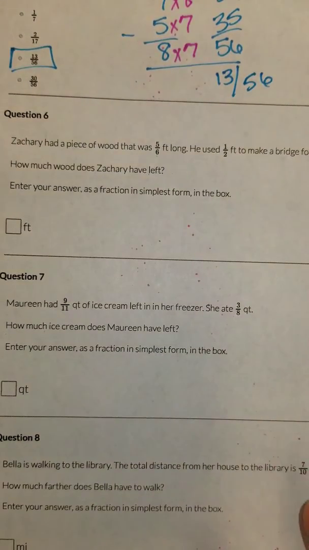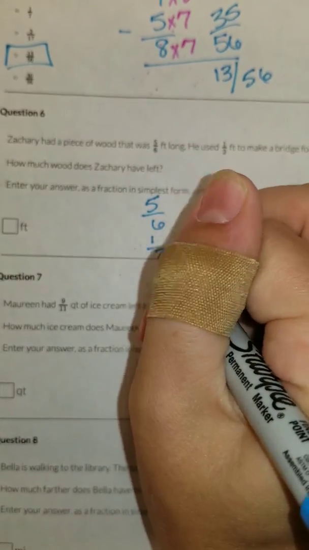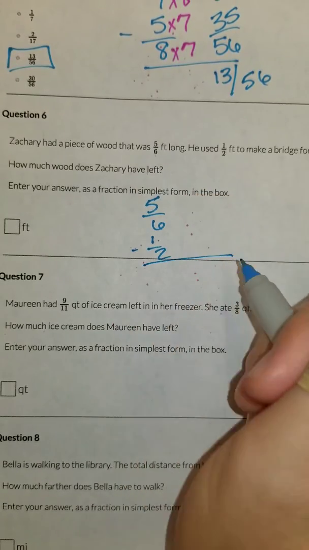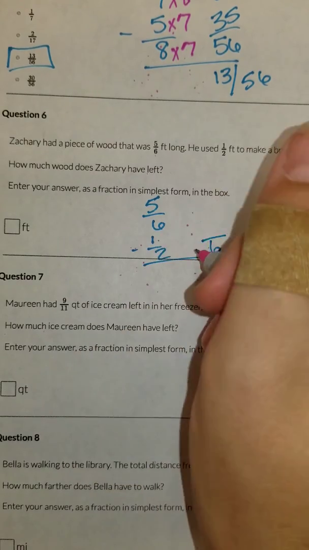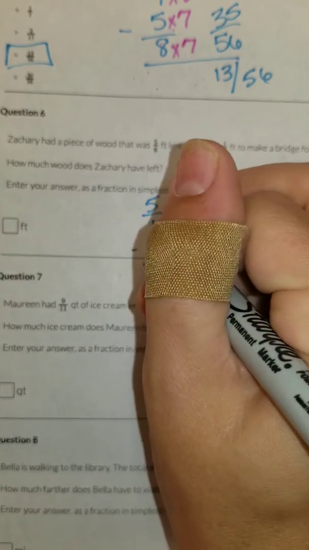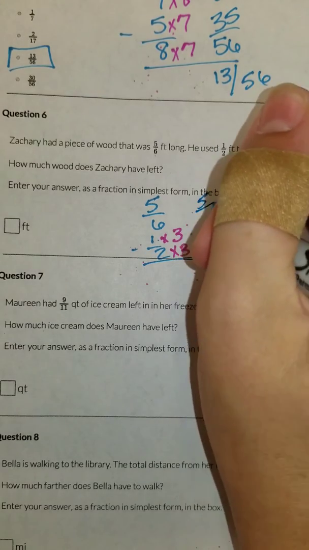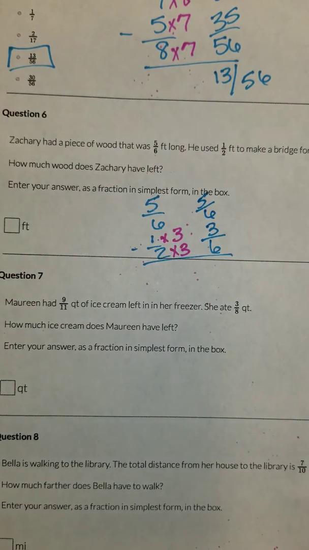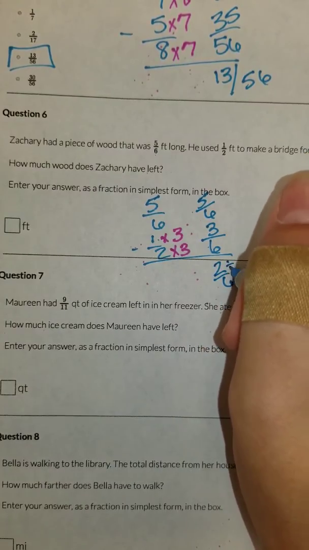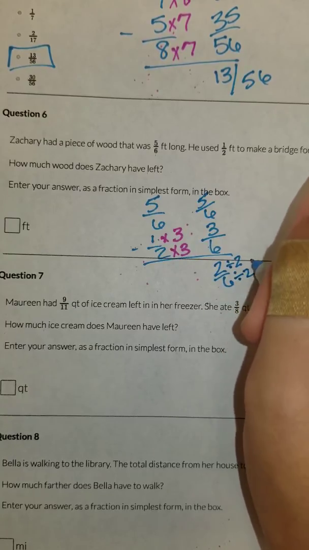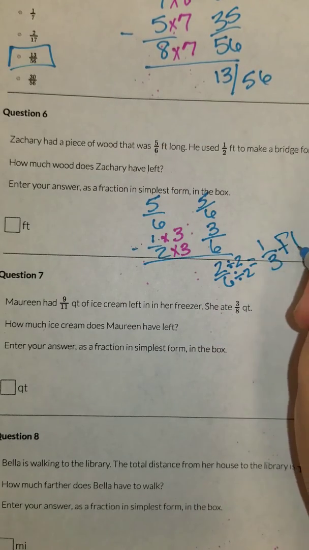Number 6. Zachary had a piece of wood that was 5/6 foot long. He used 1/2 to make a bridge for his toy trucks. How much does he have left? Well, I do know that my least common denominator is 6. So I had to multiply 1/2 by 3/3. Okay, so 5/6 minus 3/6 would be 2/6, and I can simplify that by 2/2, which would give me 1/3. So Zachary has 1/3 of a foot left.